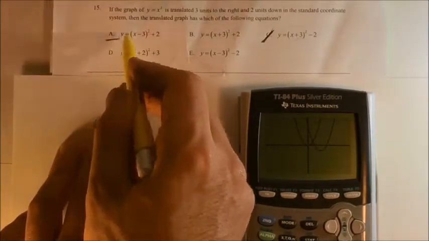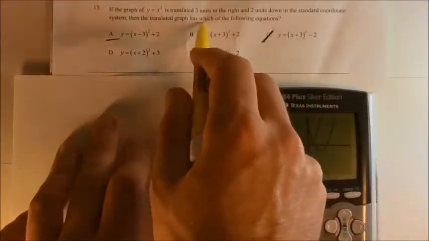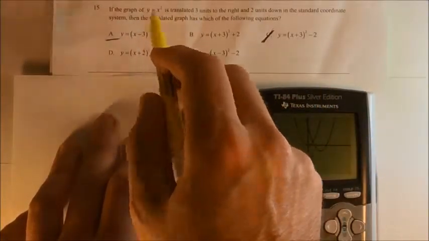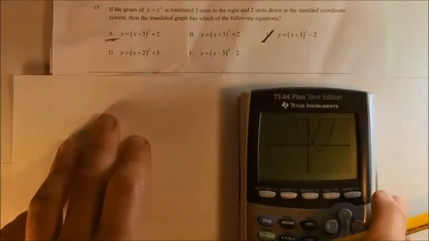So when you get a problem like this, where we're trying to say which of these is like that, you can just try graphing each of them and see which one actually moved that original function. Okay, so that's one way. So we know that's A.